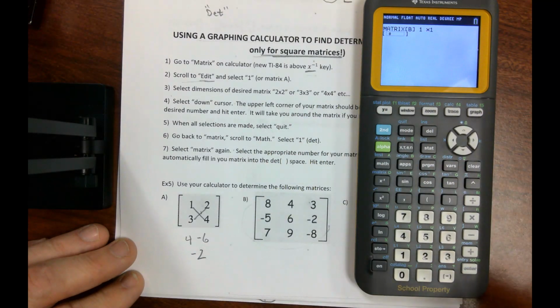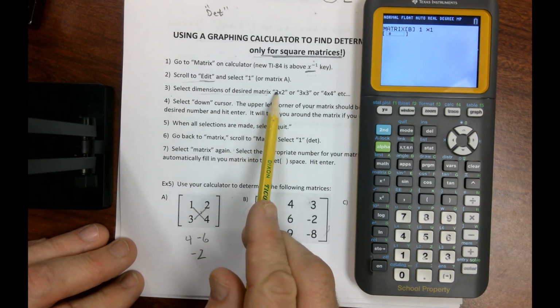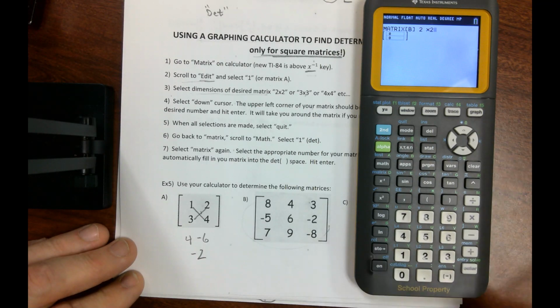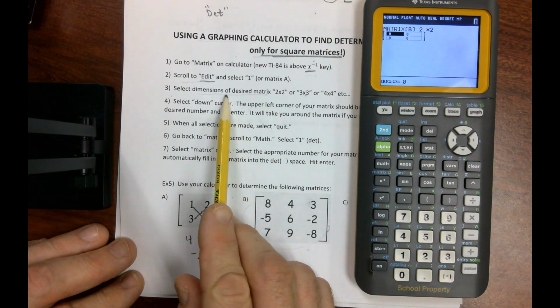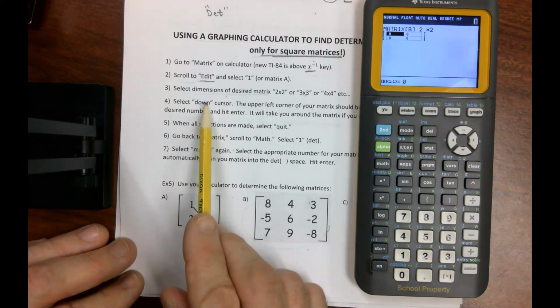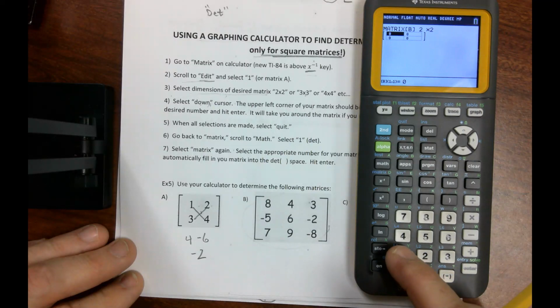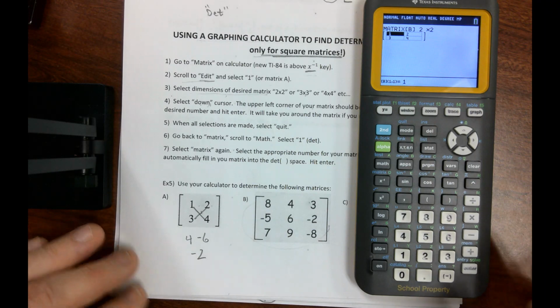Let's go 2. And now it says select the dimensions, 2 by 2, 3 by 3, 4 by 4. So we want a 2 by 2, and then hit enter, and now we've got a 2 by 2. Now we can put in, select the down cursor. It's actually already highlighting that, so let's just put in our input. So we got to hit our 1, see it shows up here, but then you got to hit enter. Then 2, enter. 3, enter. 4, enter. Now here's where it gets kind of weird.